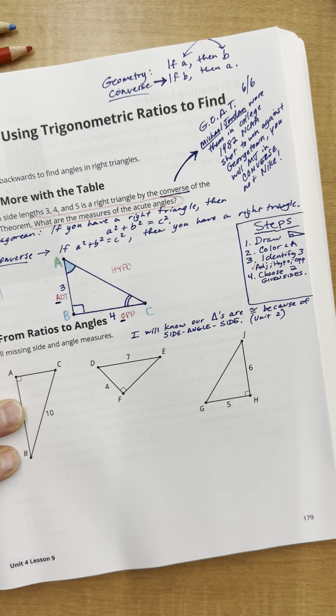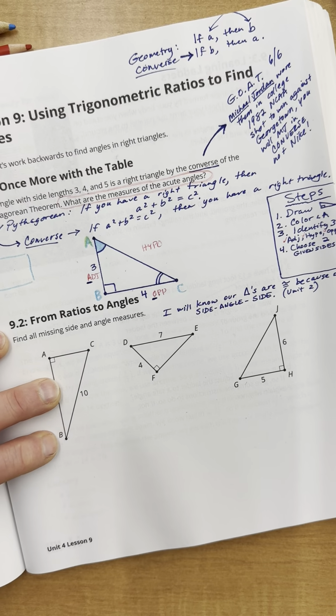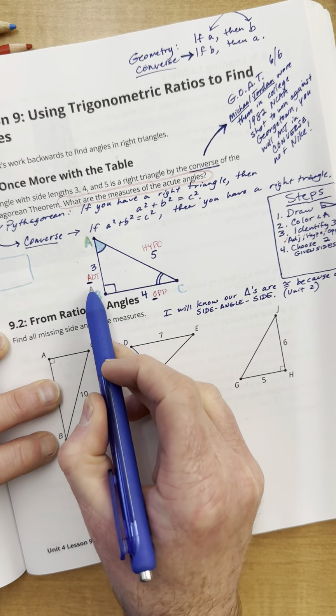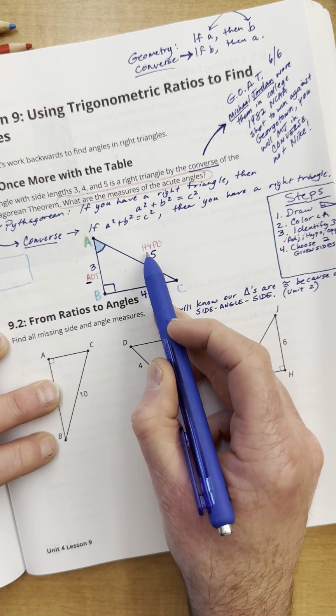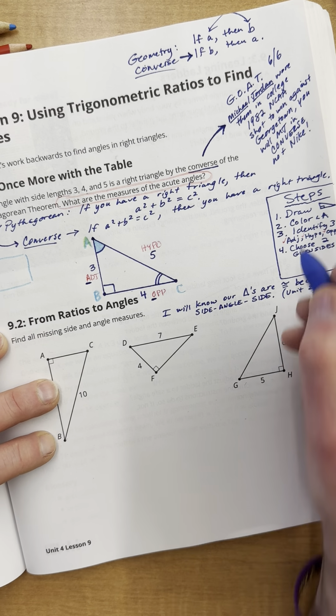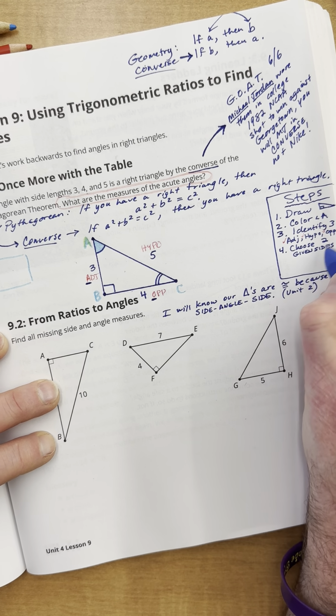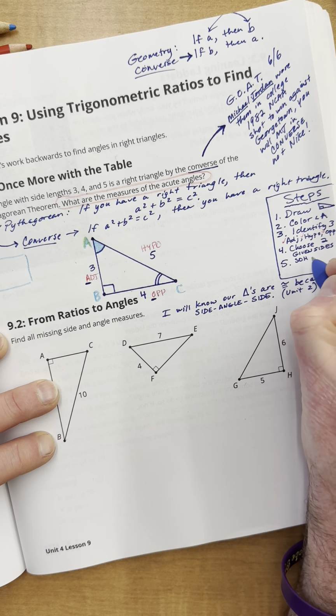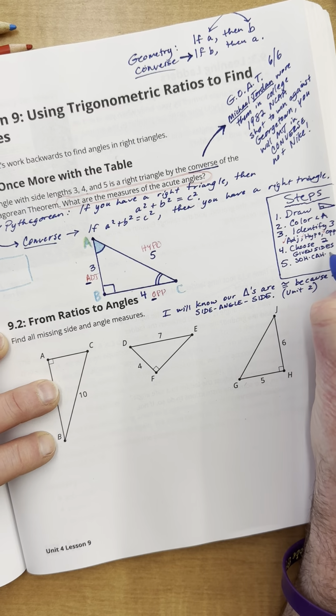That's what we were given. Now, I know this is 5, but let's just work with O and A. You could have worked with O and H, or A and H. So you have some choices here, but you need to choose two given sides. The next thing you need to do is rewrite SOH CAH TOA.